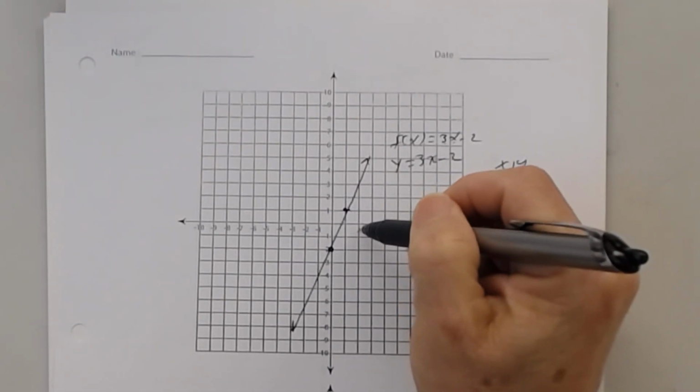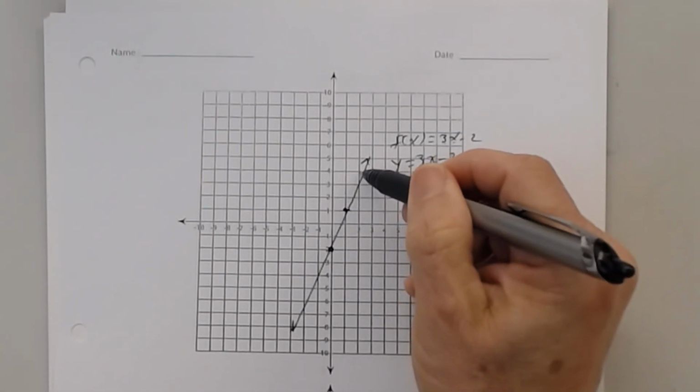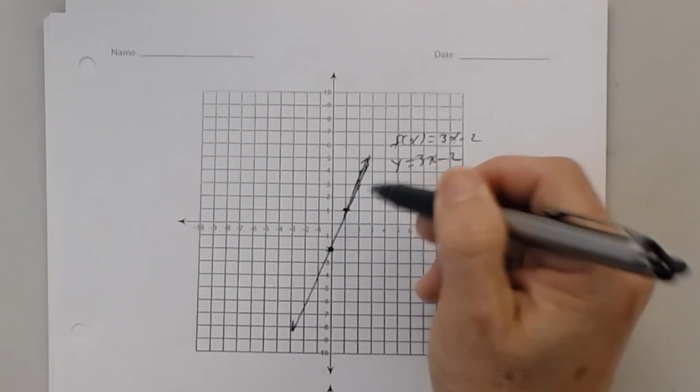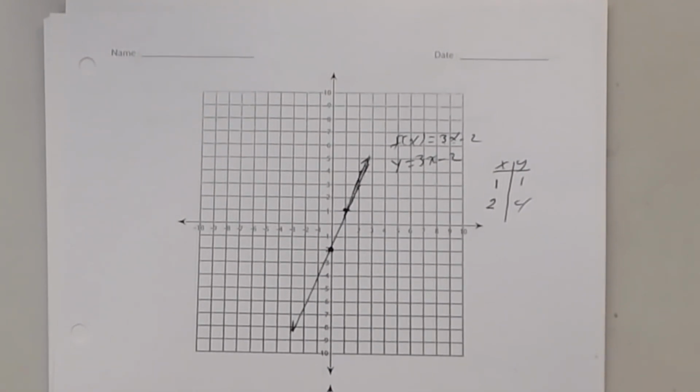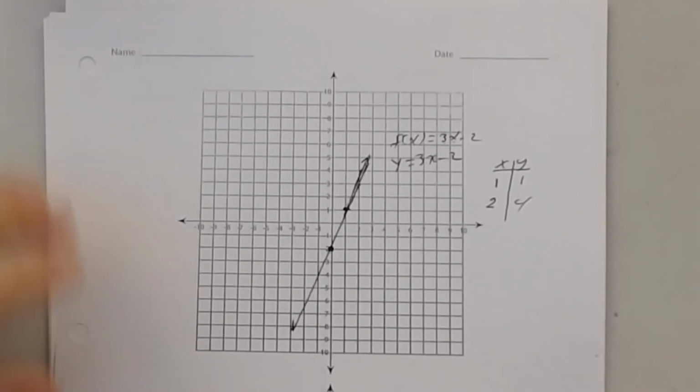2, 4 is, I didn't draw it very well, did I? Right here. So I'm going to cheat a little. I cheated a little, so it goes through 2, 4. All right. Now, here's the idea.